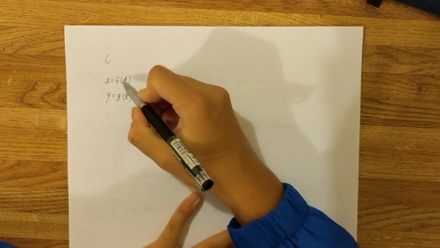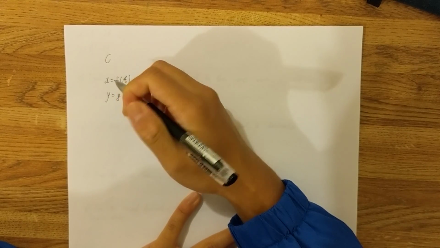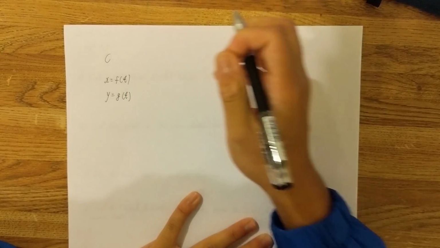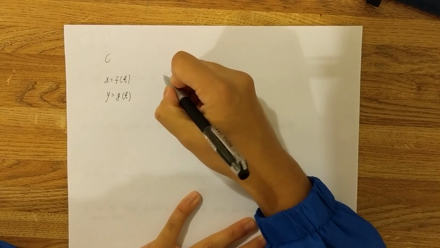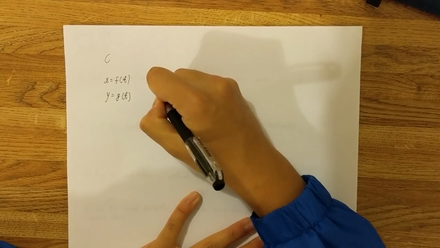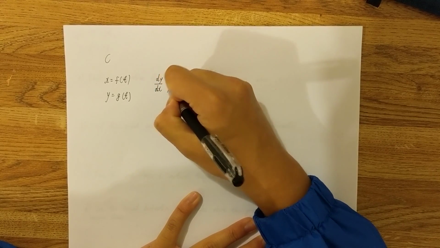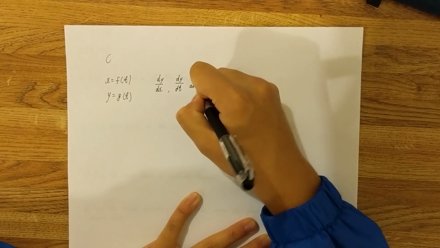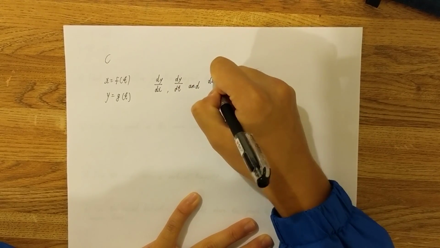If the functions f and g are differentiable, and y is also a differentiable function of x, then we will have three derivatives: dy/dx, dy/dt, and dx/dt.